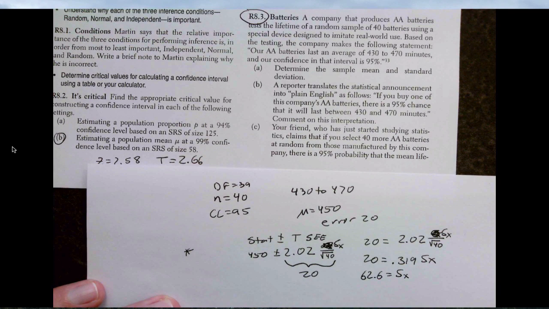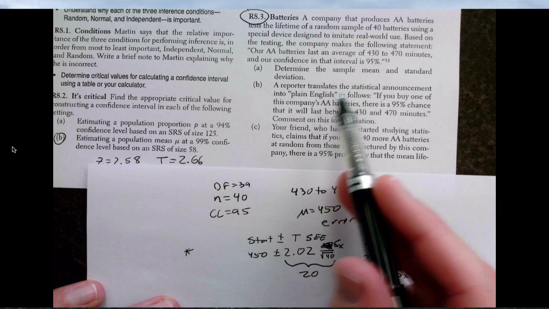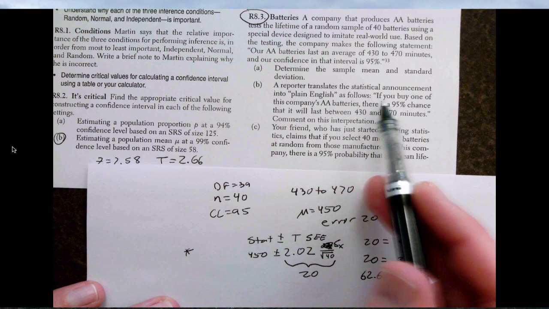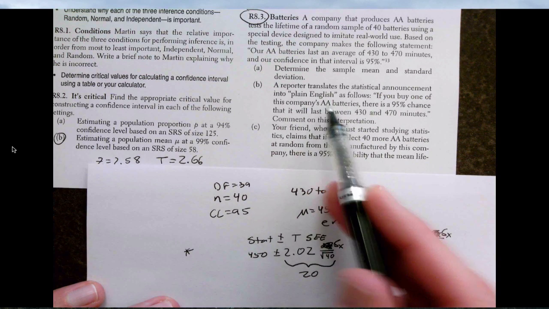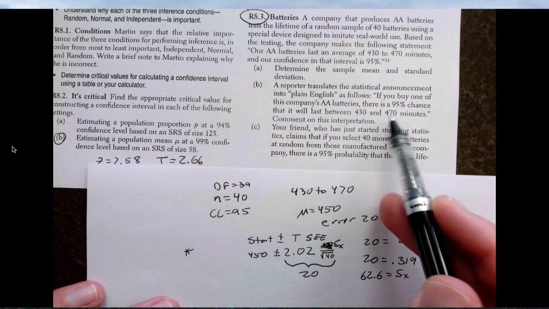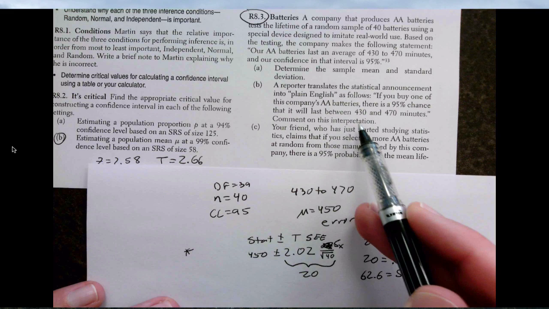Okay, we could do a little bit less work if we treated it like a z-value, as if we knew the standard deviation, but we don't know. It didn't tell us that we knew in any case. All right, a reporter translates the statistical announcement into plain English as follows. If you buy one of this company's AA batteries, there's a 95% chance that it will last between 430 and 470 minutes. Comment on this interpretation.